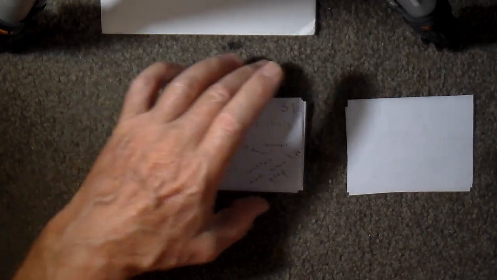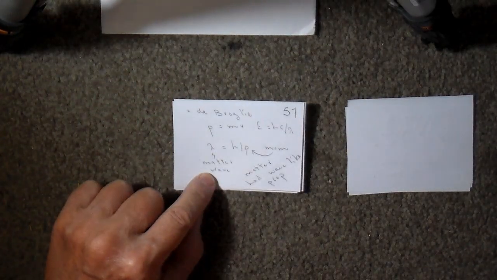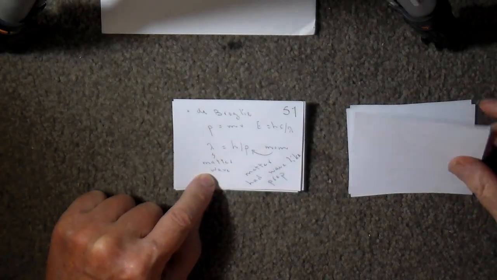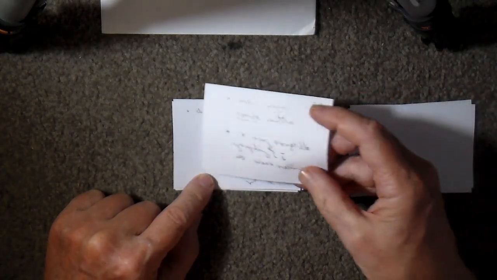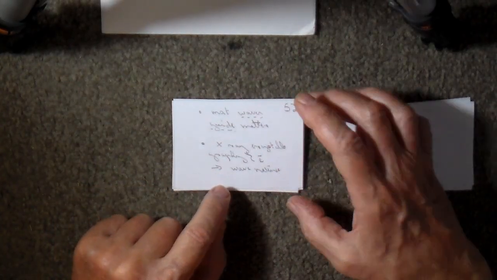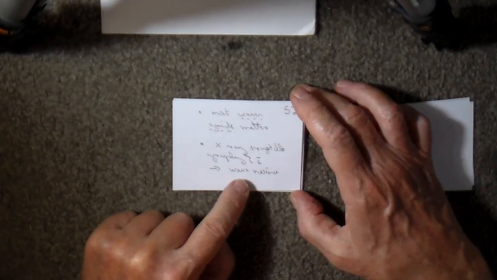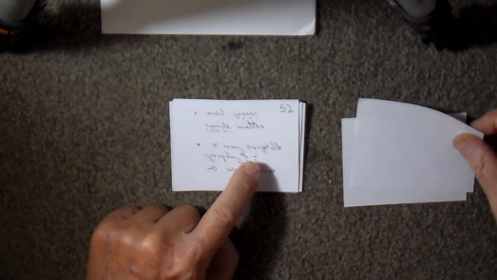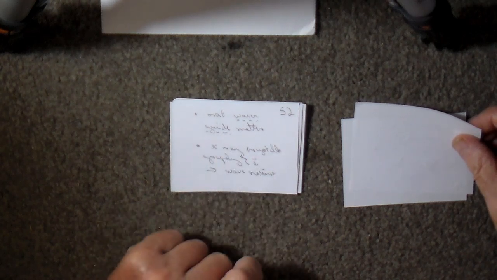Or it's guided by a wave. And I think in some books they talk about pilot waves. Matter waves guide the matter. X-ray crystallography, wave nature. Oh, it's the wave nature of electrons.